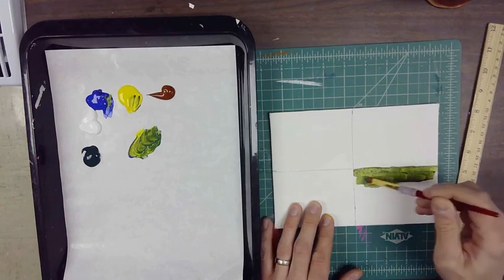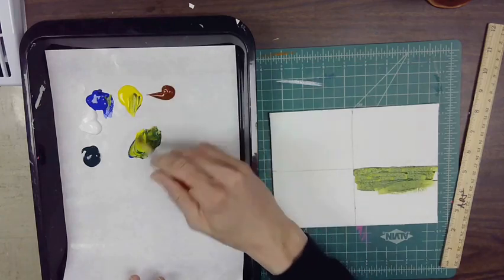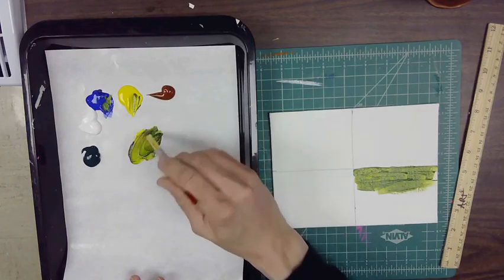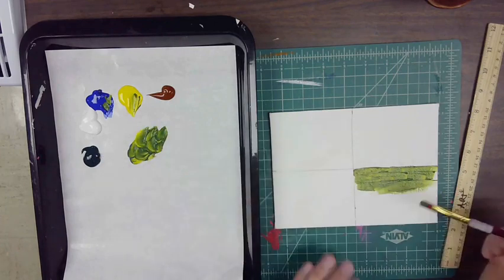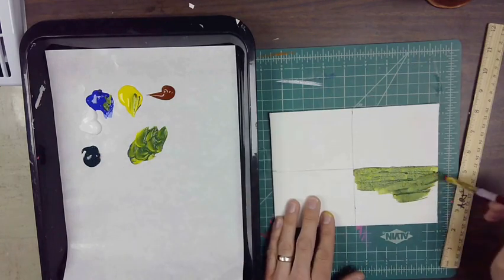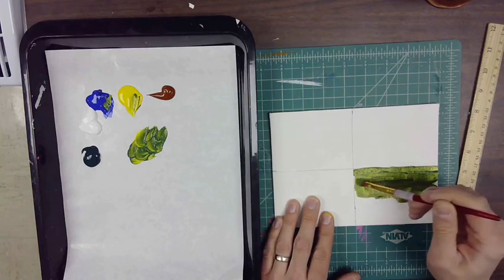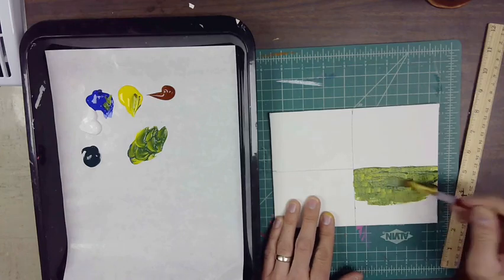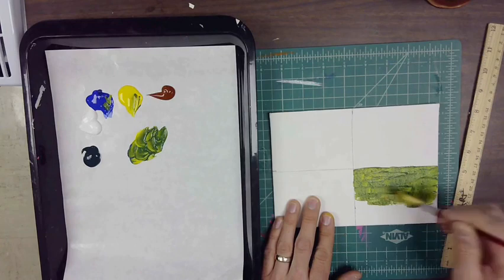And we're using a student grade paint, so it's somewhat translucent, so you've got to be pretty generous with the amount of paint that you're using when developing this. And notice I haven't even used that phthalo green that I pulled. I'm just mixing my green. I'm using an ultramarine blue and a deep yellow, which are the colors that we have and what they're called from the paint brand, this Blick brand that we have at school. So I'm just going to fill this section in.